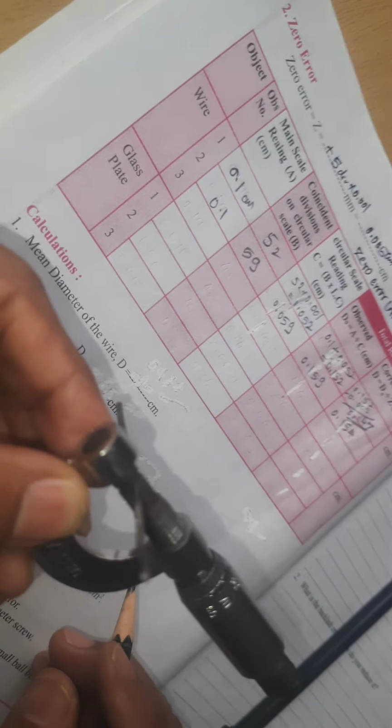Therefore divided by 3, then we get 0.152 centimeter is the average diameter of this wire, and therefore right here average diameter of the wire is 0.152 centimeter.